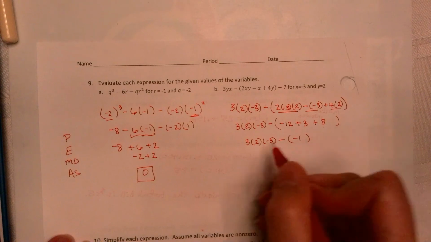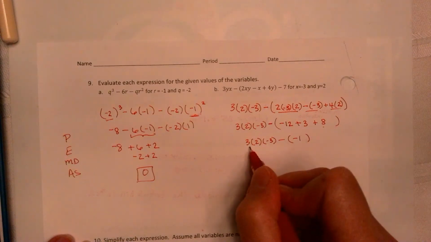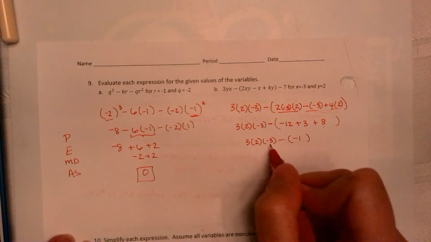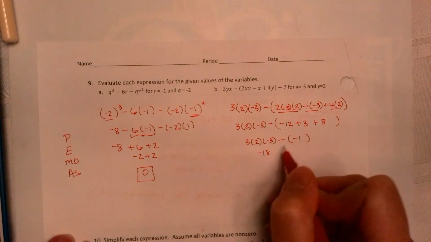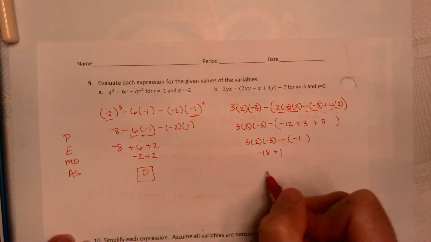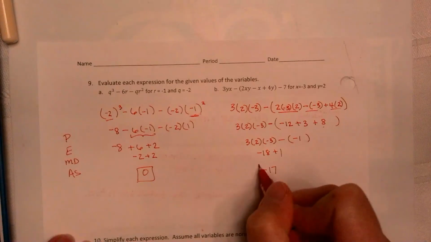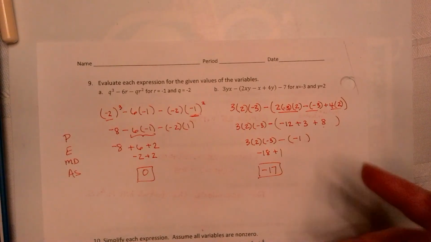All right, next thing, I'm going to come back here. 3 times 2 is 6. 6 times -3 is -18. And then minus a -1 is going to turn to +1. Final answer should be -17. So review of order of operations and watching your negative signs.